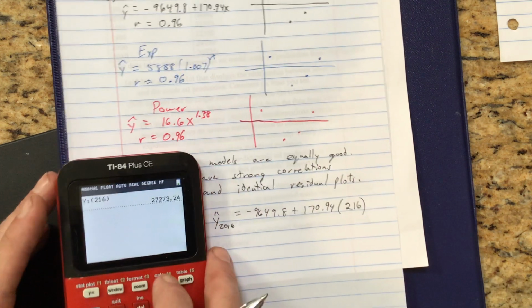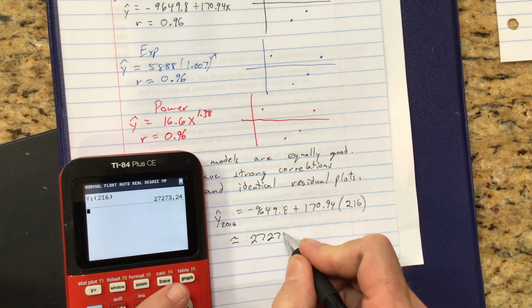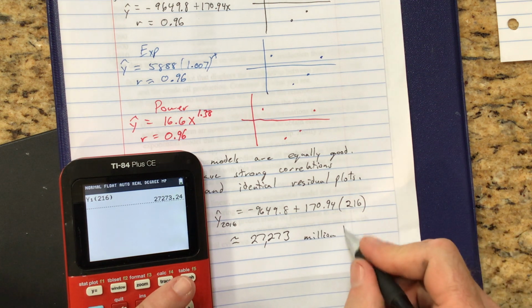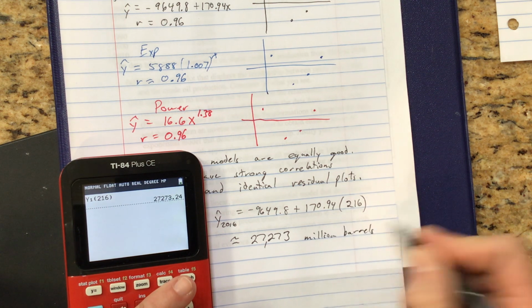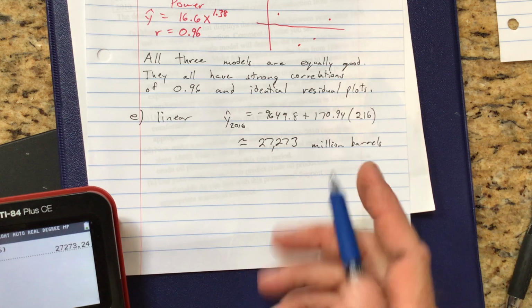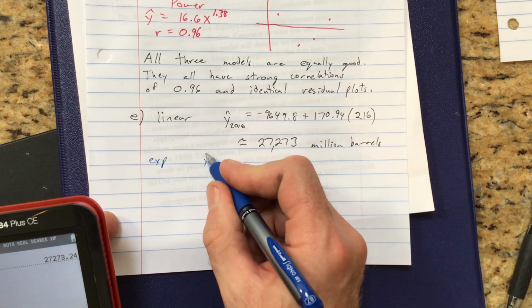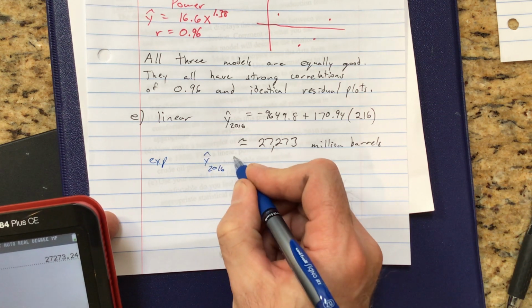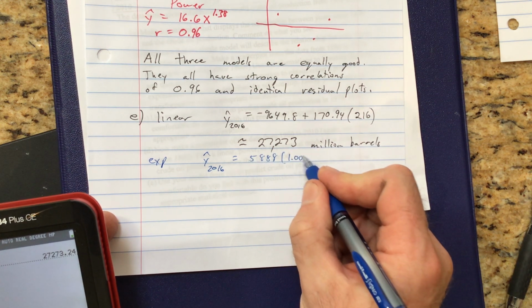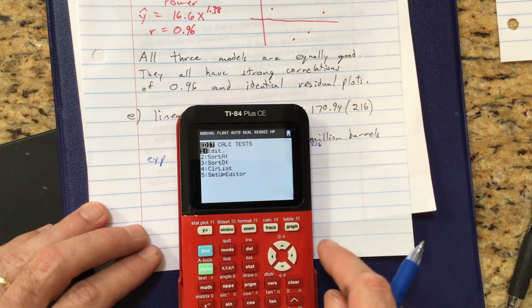And there we go. So linear predicts 27,273 million barrels. Okay, let's do the same for exponential. Okay, and again, I'm not sure where I have that.